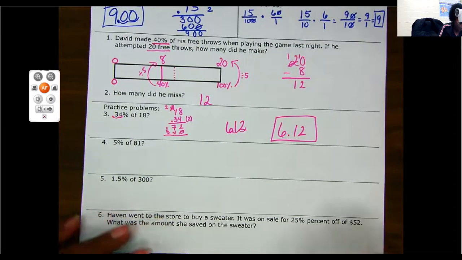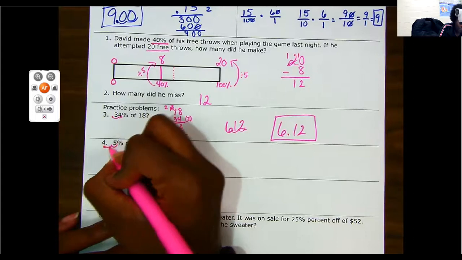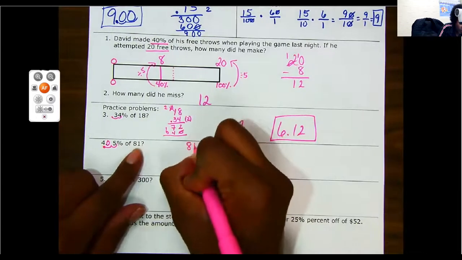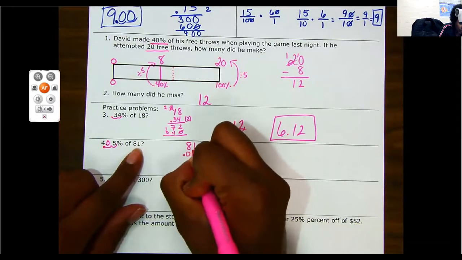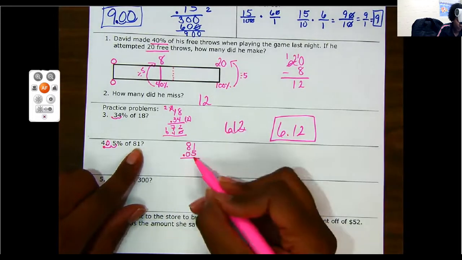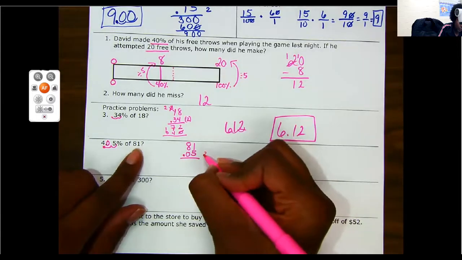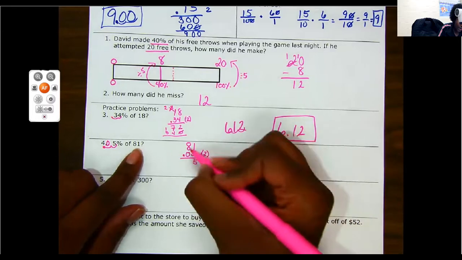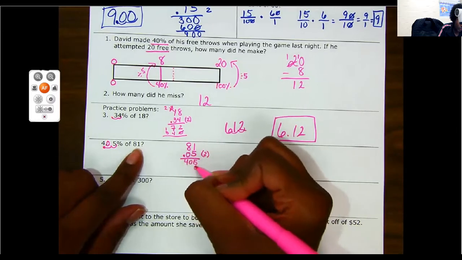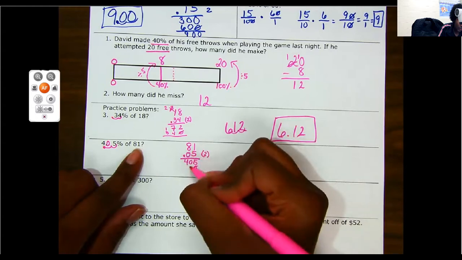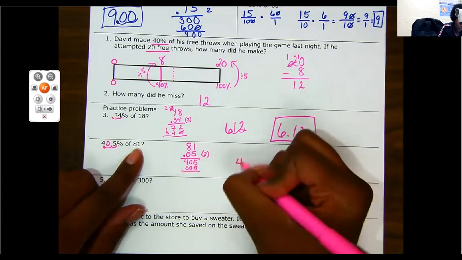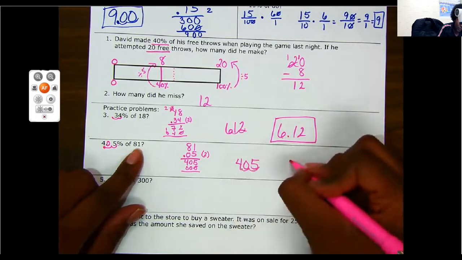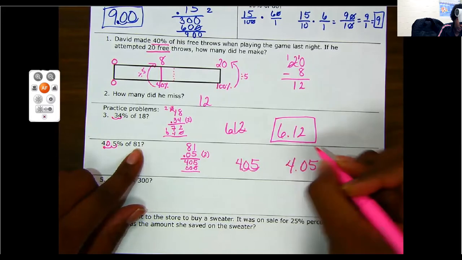Let's look at the 5%. 1, 2. I have an open spot, so that means I have to fill it with a 0. So I'm going to be doing 81 times 0.5. Excuse me, 0.05. I have 2 decimal places. I need that for later. 5 times 1 is 5. 5 times 8 is 40. 0 placeholder. Anything times 0 is 0. We have 405. We need to move our decimal 2 places. 1, 2. So our final answer.